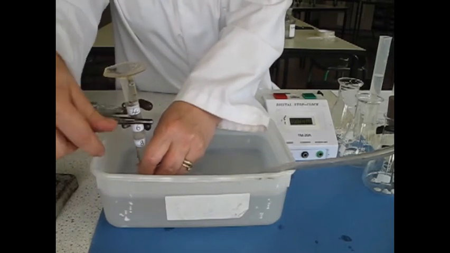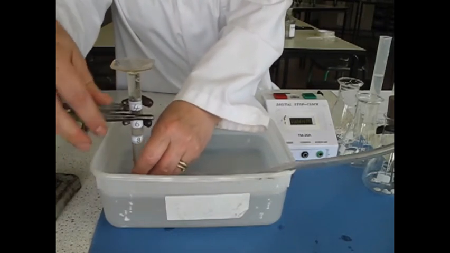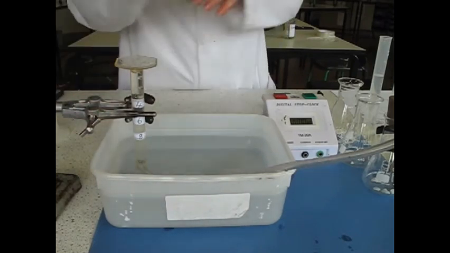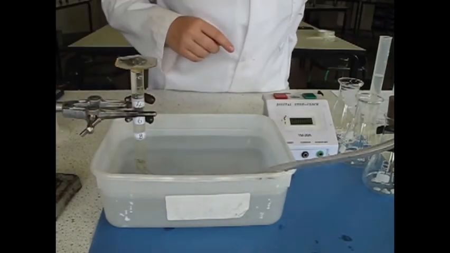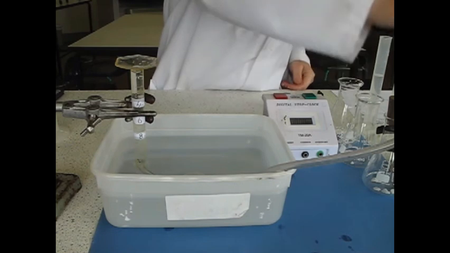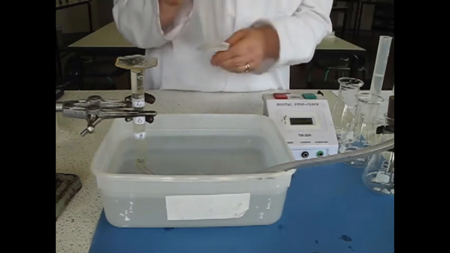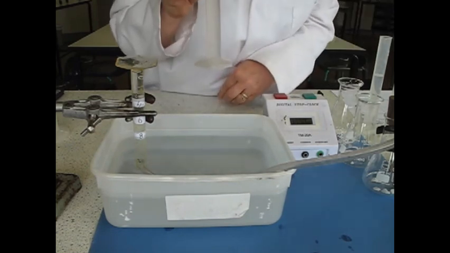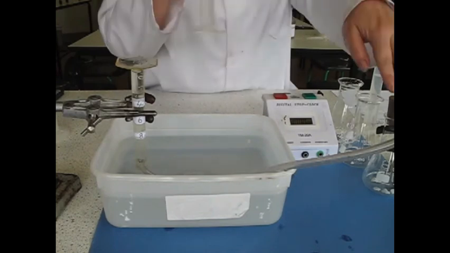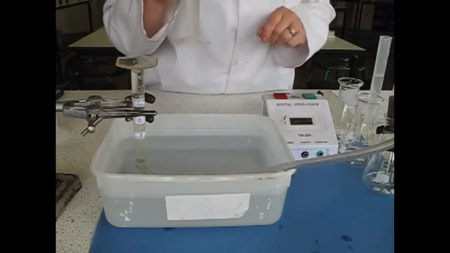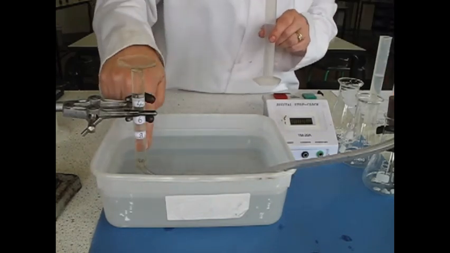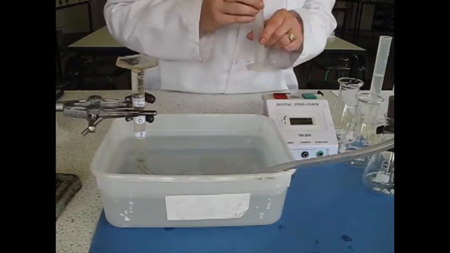So we're going to clamp it. Now, in here, I've got 3 grams of large marble chips. I'm going to be adding 20 centimetres cubed of hydrochloric acid. As soon as I've added it and placed the bung back on, I'm going to start my stopwatch, and I'm going to time how long it takes to collect some gas.